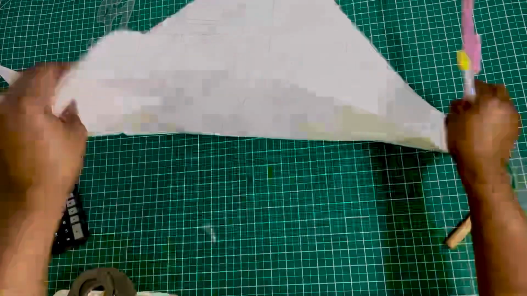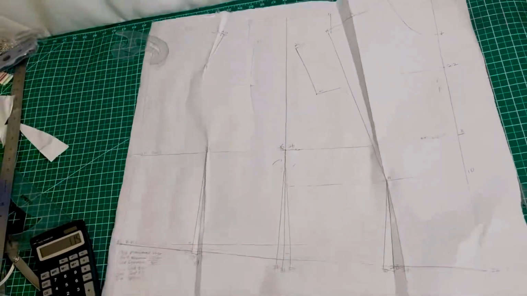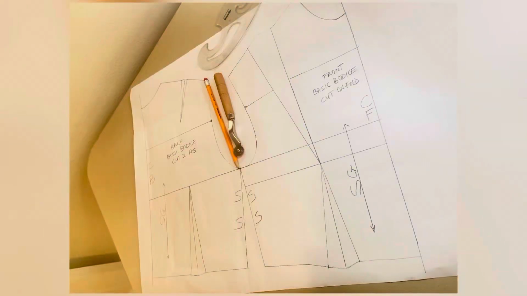After this, you can cut out your pattern, place it on a fabric, sew it and see what it looks like.